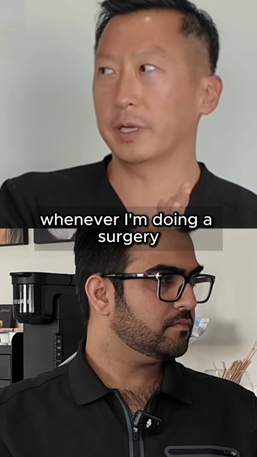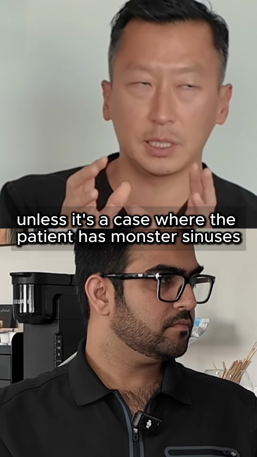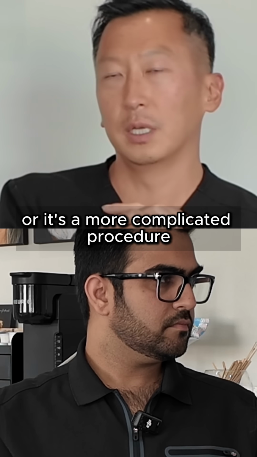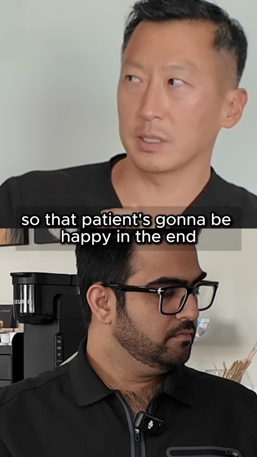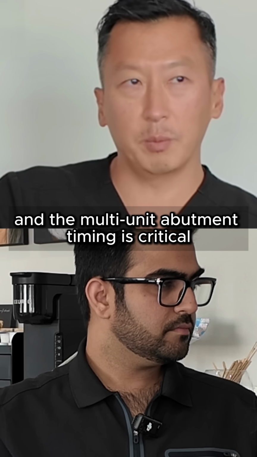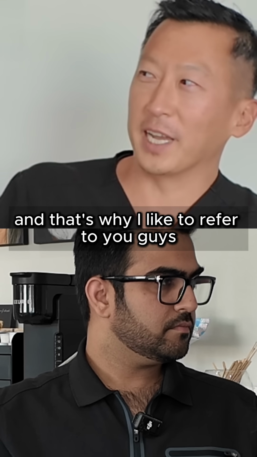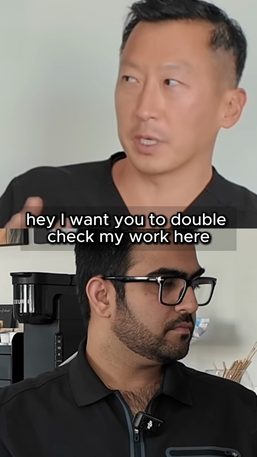Whenever I'm doing a surgery, that's what I like, unless it's a case where the patient has monster sinuses or it's a more complicated procedure. I want to set you guys up for success so that the patient is going to be happy in the end. So getting that rotation of the implant and the multi-unit abutment timing is critical. And that's why I like to refer to you guys. Hey, I want you to double check my work here.